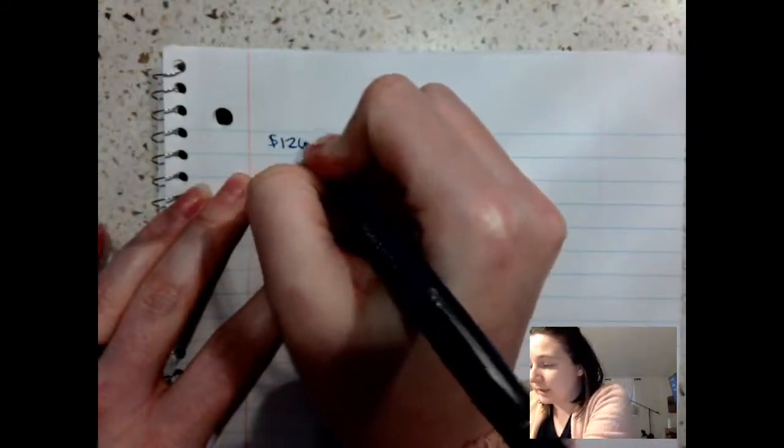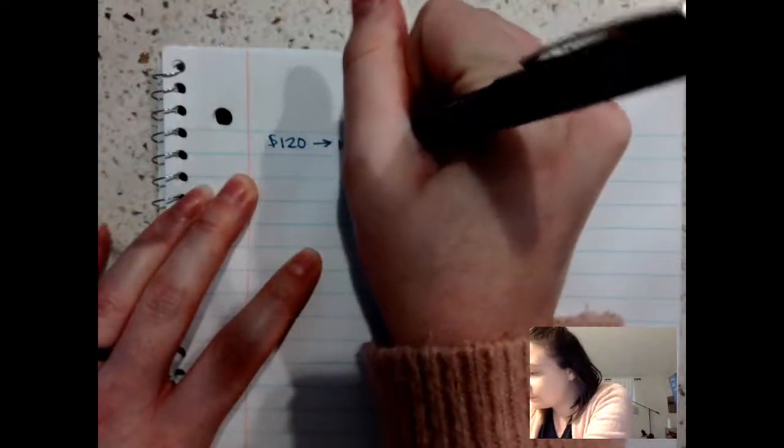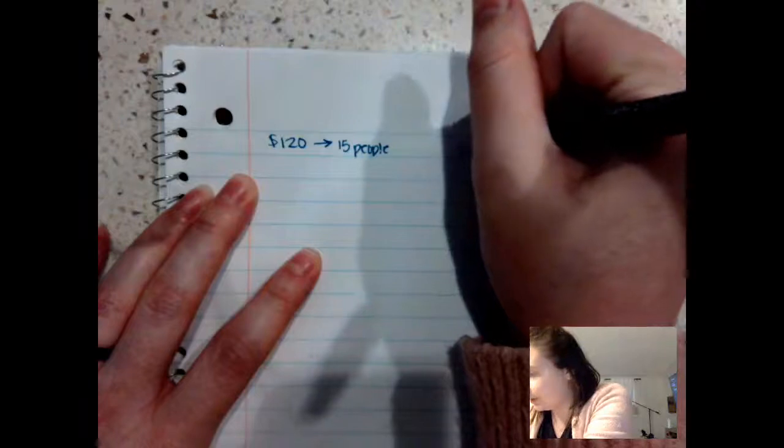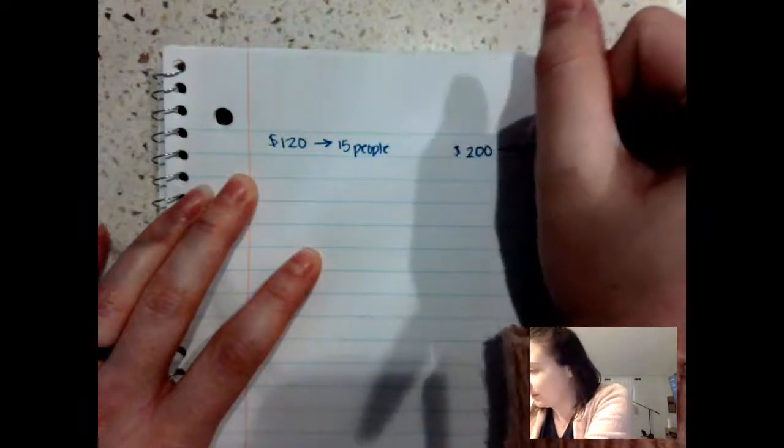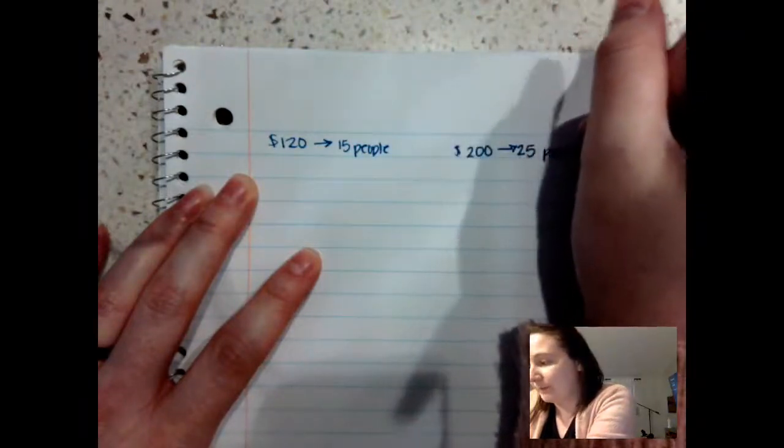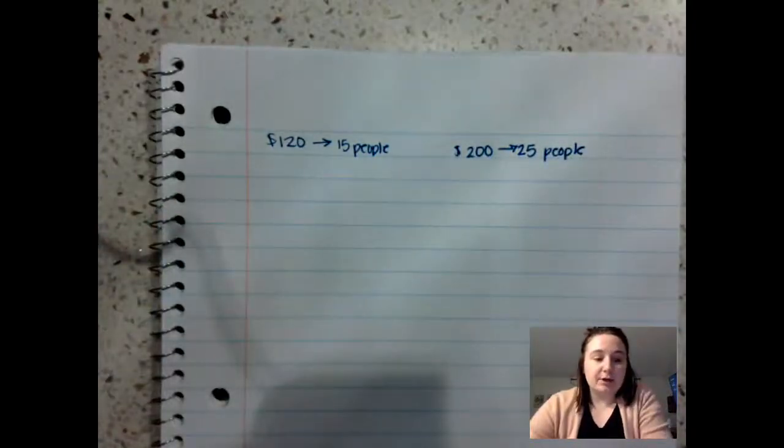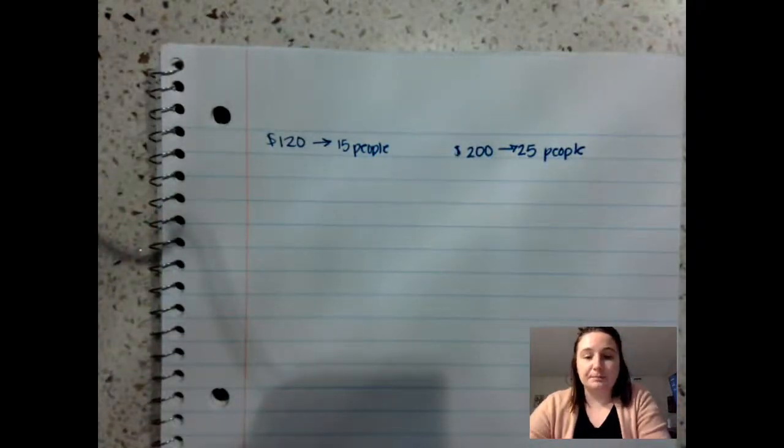For this first problem, we had the scenario: a caterer charges $120 for a party of 15 people and $200 for 25 people. So $120 for 15 people, and then we have $200 for 25 people. Then it says write a linear equation to represent the scenario.